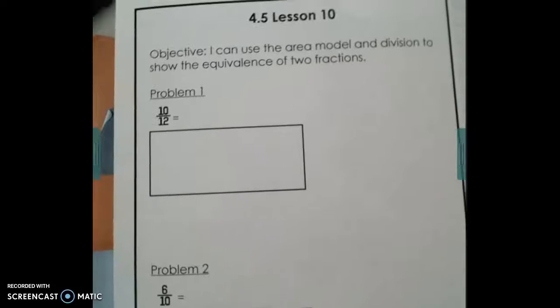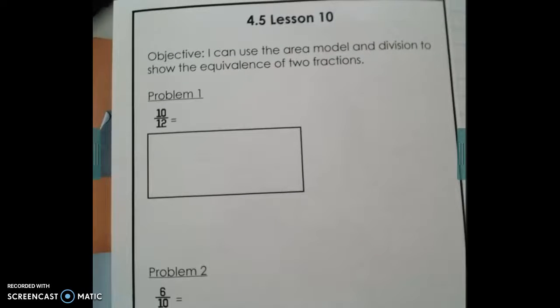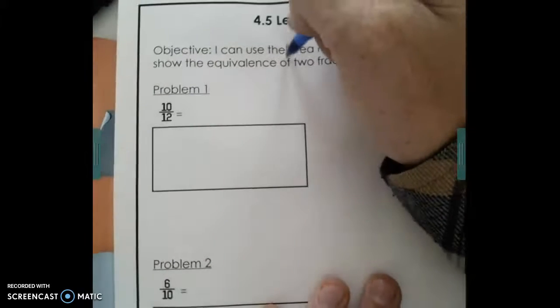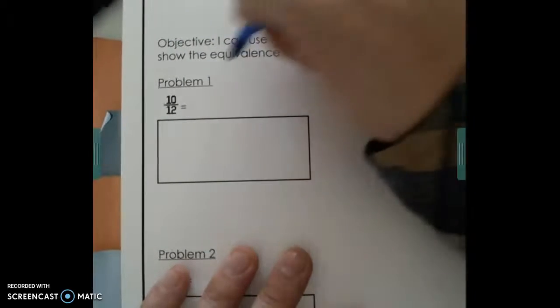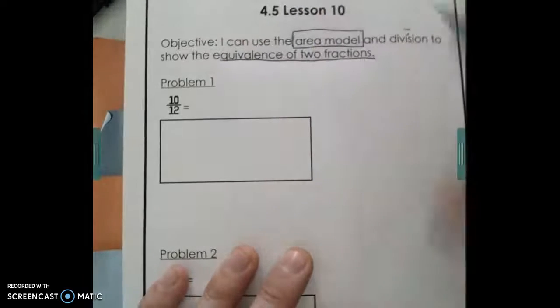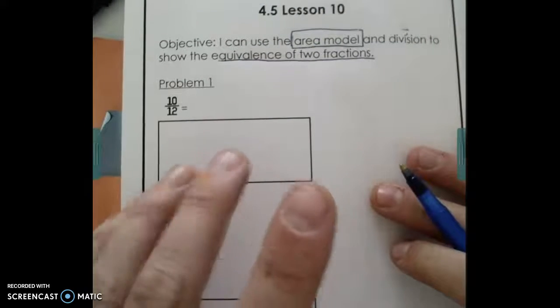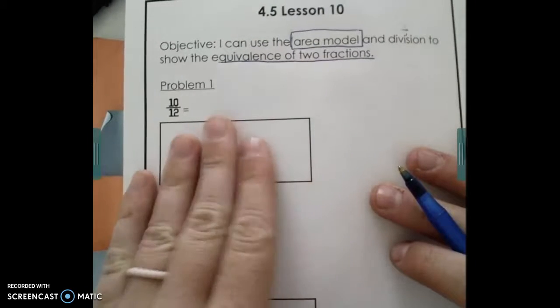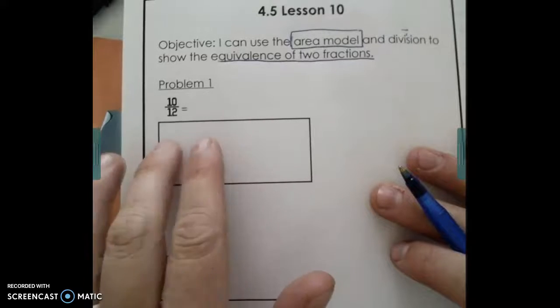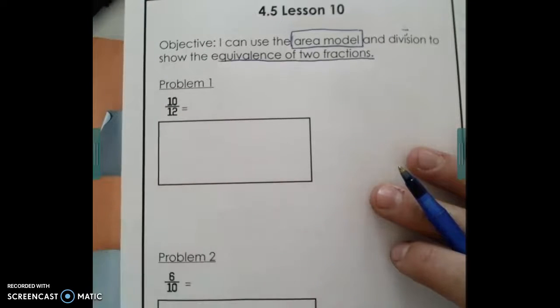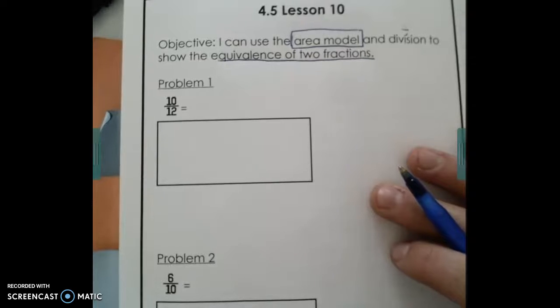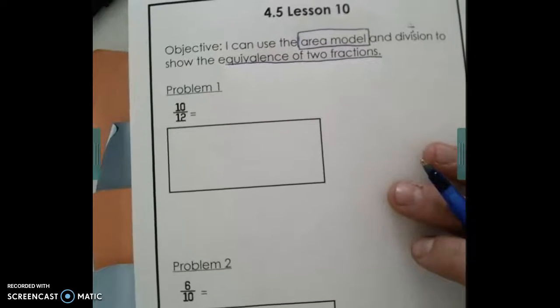All right, we are on 4.5 lesson 10, and today we're going to do an area model again. So I can use an area model and division to show equivalence of two fractions. So again, this is practice from yesterday. We're starting with bigger numbers but smaller pieces of our area model, and trying to show how we have bigger pieces with smaller numbers. So first thing we're going to show is 10 12ths.